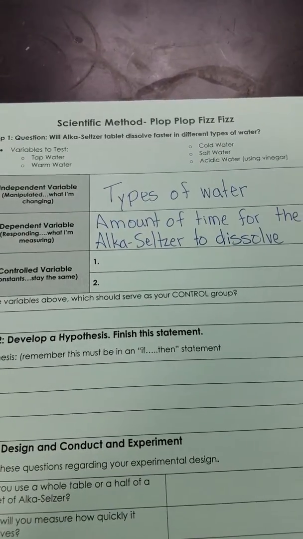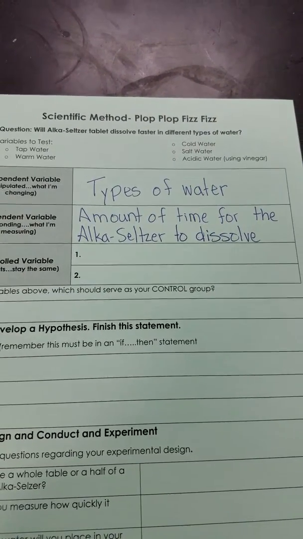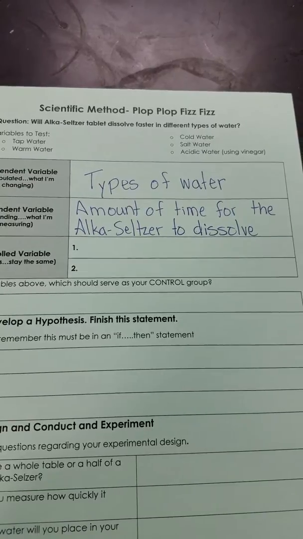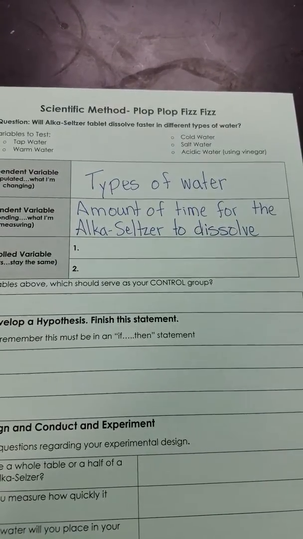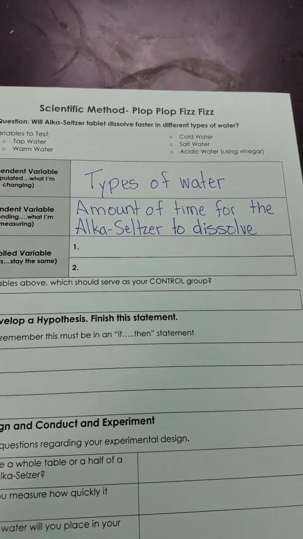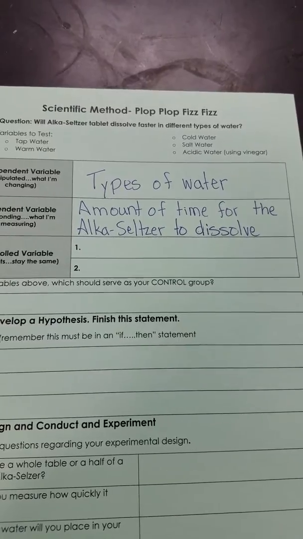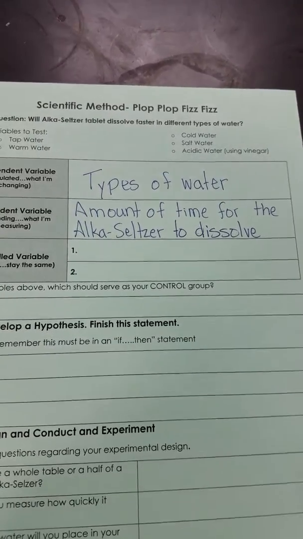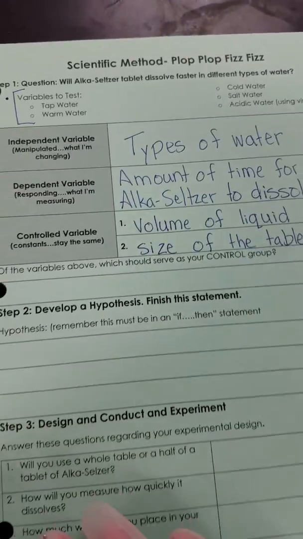Now, controlled variables, they're the ones that need to stay the same. And there's a lot of things that we could keep the same. However, these need to be things that if I did change them would give me different results. So the two things that I'm going to keep the same are I'm going to use the same volume of liquid, and I'm going to use the same size tablet each time.